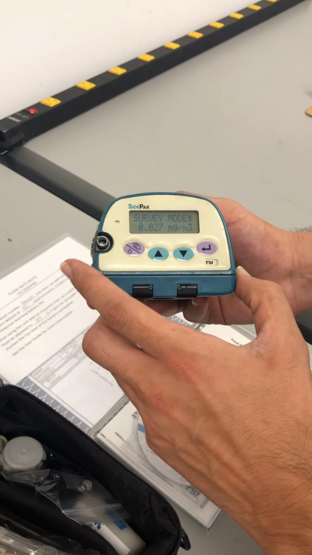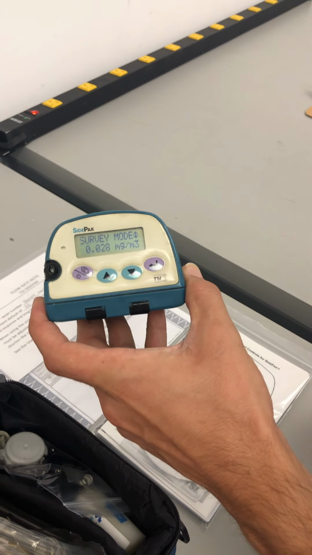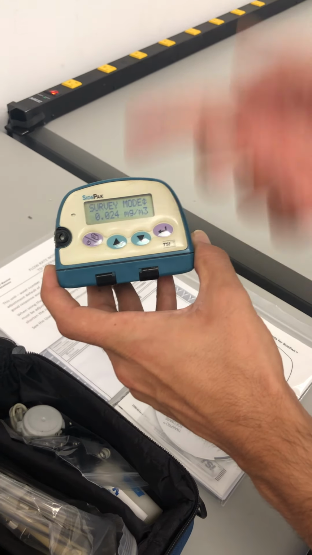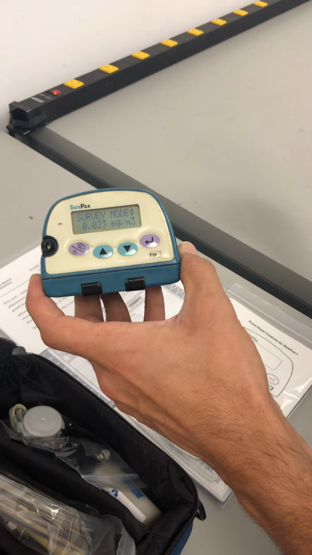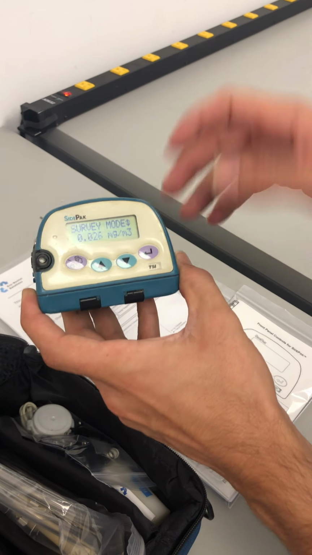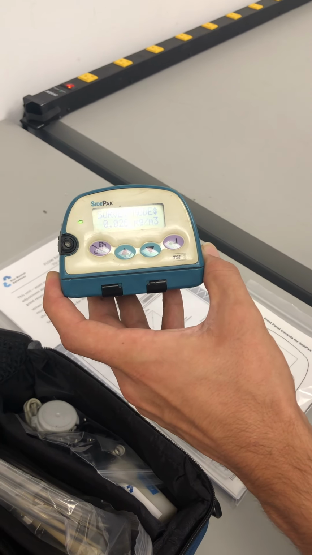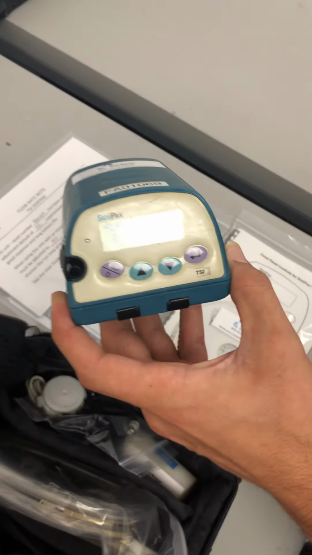So this is anytime, you know, if you want to say, okay, what time is it now? 12:05. All right, we have 0.022 or whatever milligram per cubic meter for that instantaneous moment.